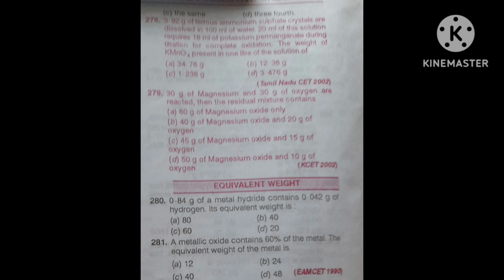Then MgO means what? Mg is 24, O is 16. Then 24 plus 16, 40. Then 2 MgO, 40 into 2, 80 gram. Means if the reaction is complete, you will get 80 gram magnesium oxide. Okay.